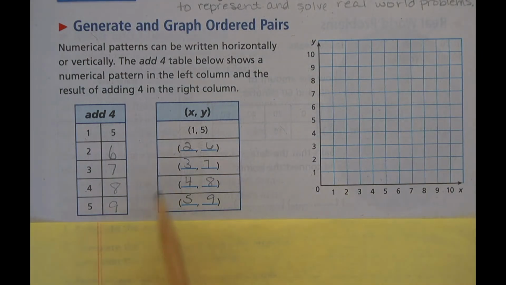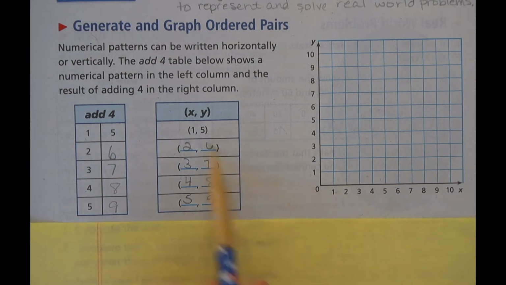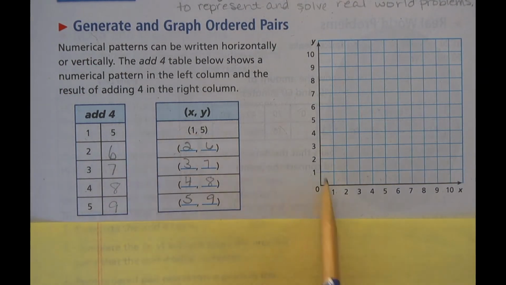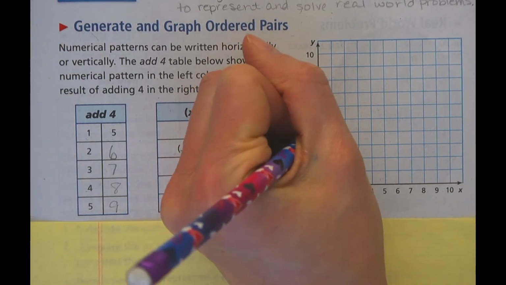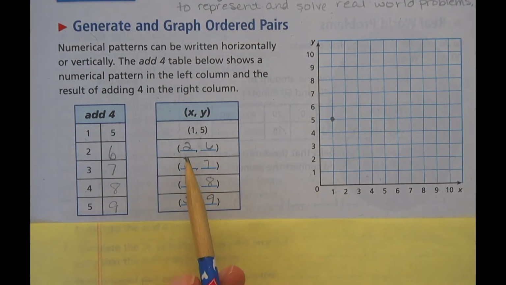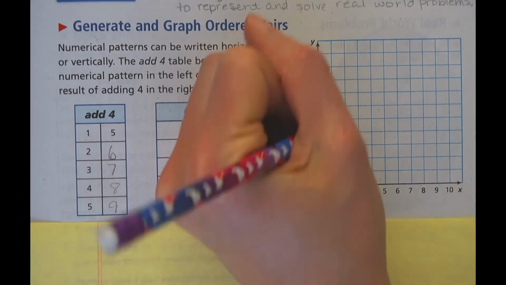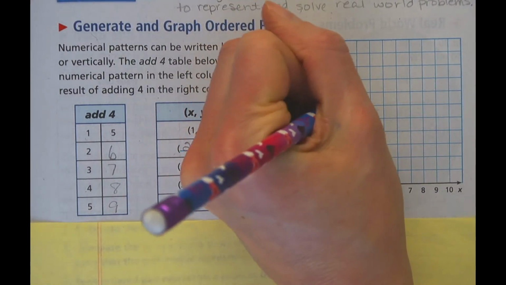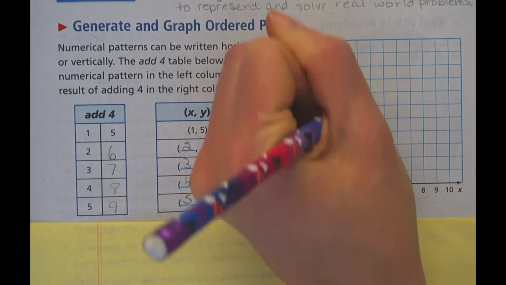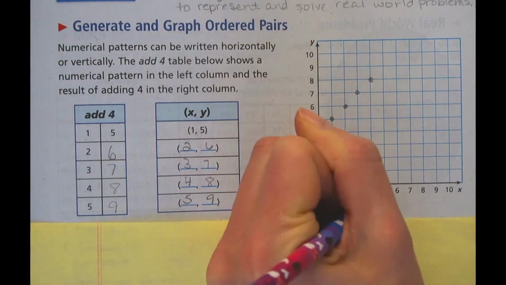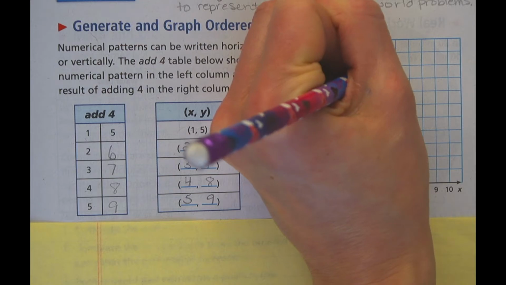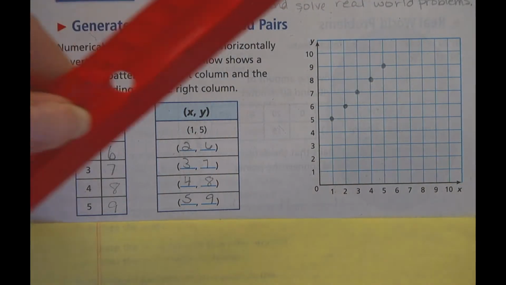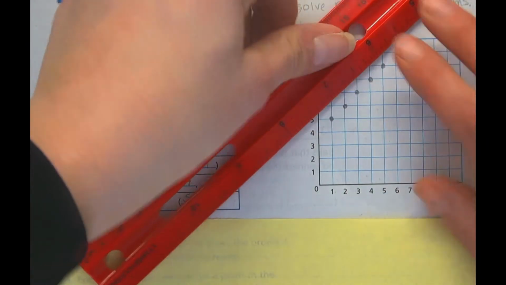So now we know from the last learning goal how to plot these points. So then what we would do is want to just plot these starting with the first one. So we have 1 and 5 there, and then you should start seeing a pattern here for 2 and 6, 3 and 7, 4 and 8, 5 and 9, and then, oh thank you, we have a nice ruler here.